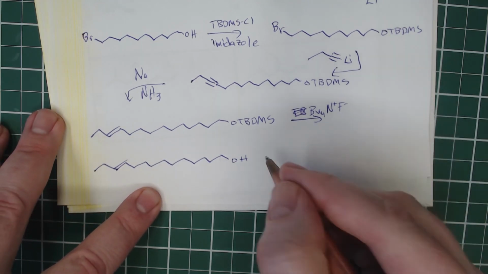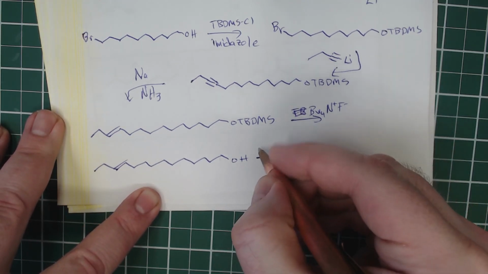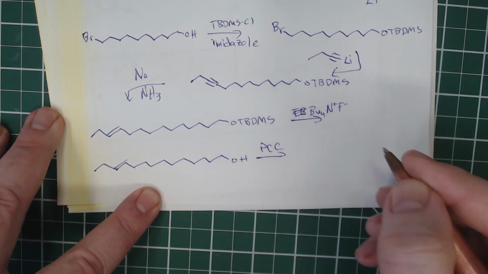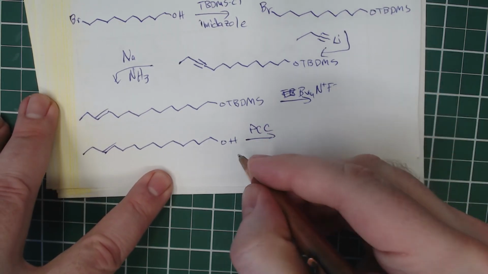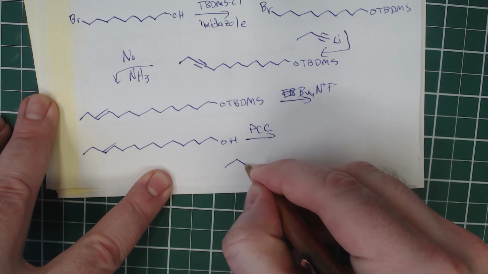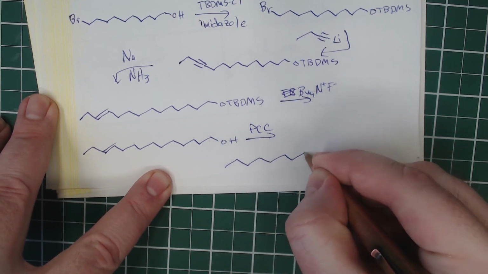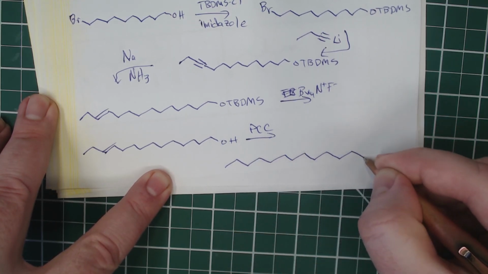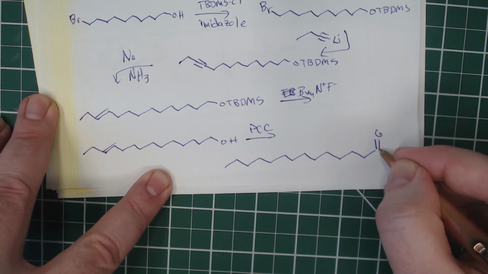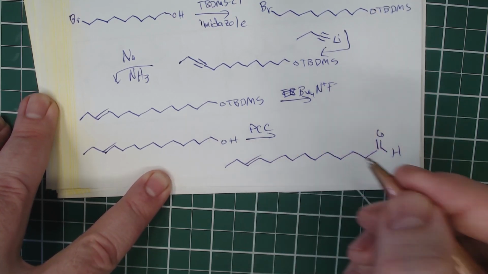And then finally, if we treat that with pyridinium chlorochromate, we will get our final product, which will be 6, 7, 8, 9, 10, 11, 12, 13, 14. That aldehyde, just like that.